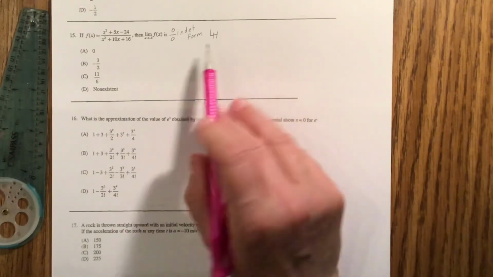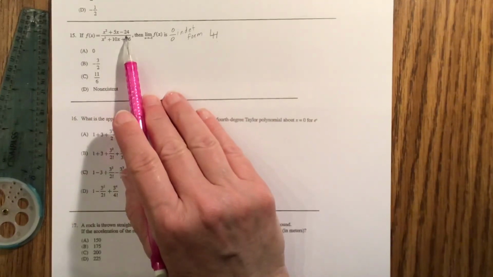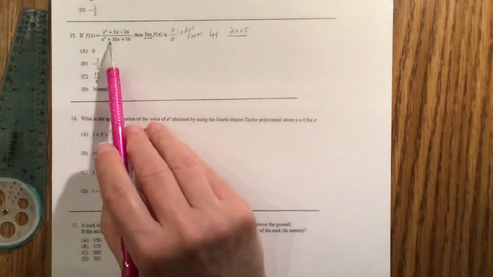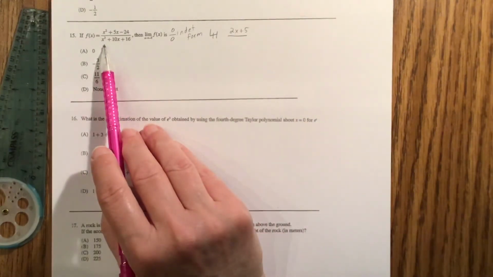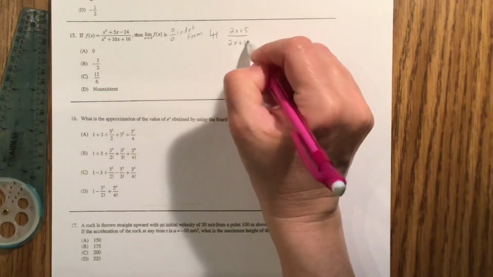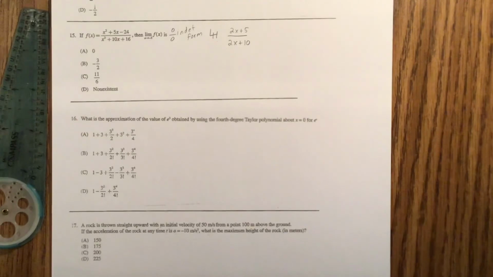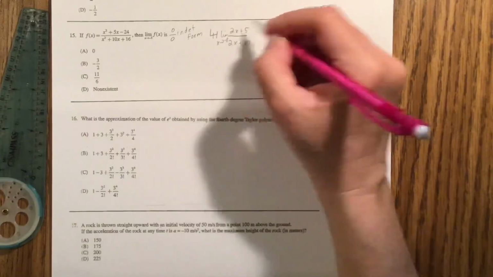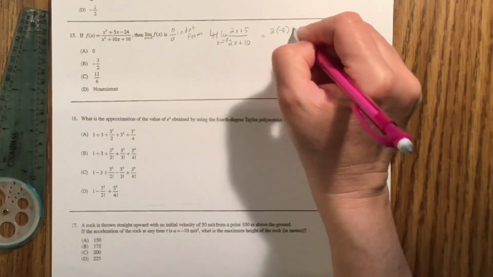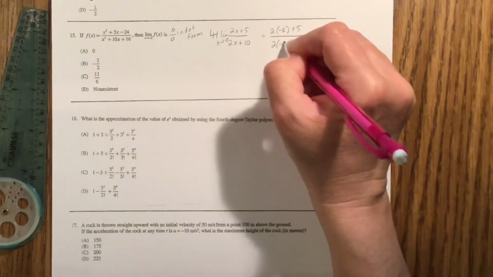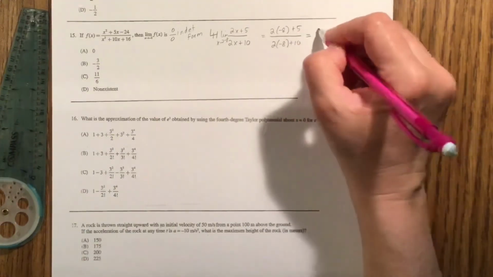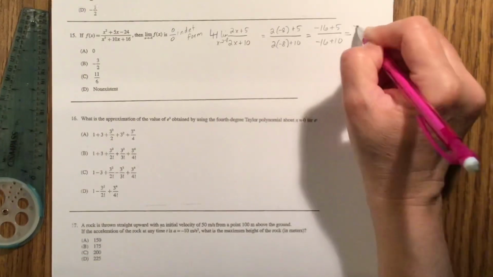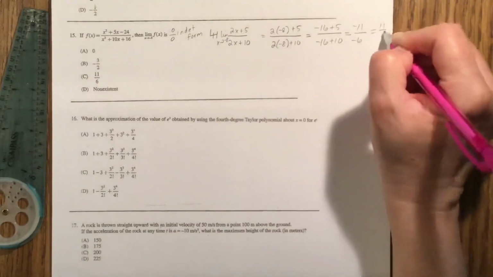And that means you're going to take the derivative of the numerator first, which is 2x plus 5, separate from the bottom. So then you take the derivative of the bottom, you'll get 2x plus 10. Okay, now you can take the limit again. So the limit as x goes to -8. So I'm going to get 2 times -8 plus 5 on top and 2 times -8 plus 10 on the bottom. So that's -16 plus 5 over -16 plus 10, which is -11 over -6, which is 11/6.